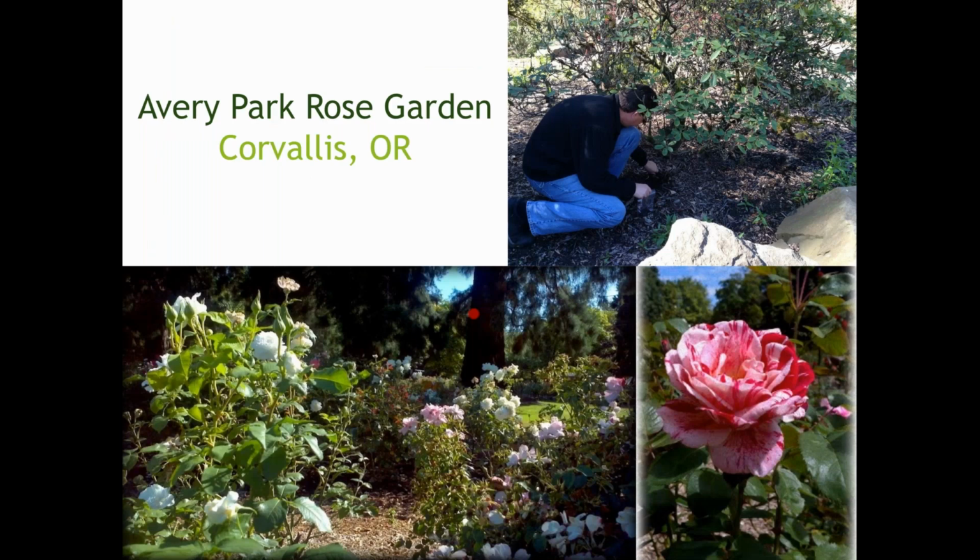So just another real quick before we wrap things up and go into the Q&A. This is the rose garden, Avery Park Rose Garden here in Corvallis. It's like walking distance from my office. We've been working with them for 6 or 7 years now, and they came to us with the simple question: can we stop spraying fungicides and not lose all of our roses? They sprayed fungicide every other week during the growing season to keep down powdery mildew, black spot, rust, and a few other things. They had a couple different types of mildew.